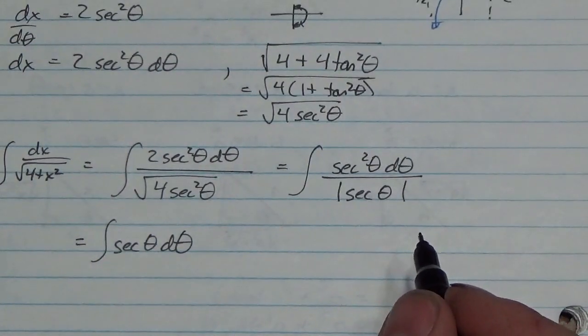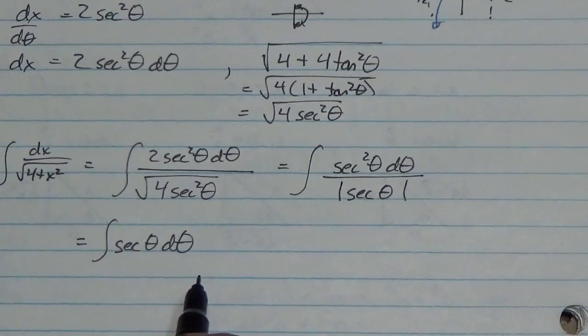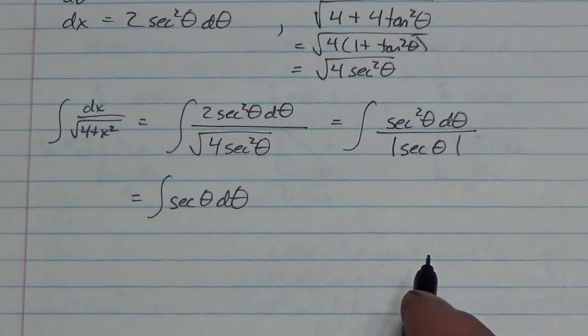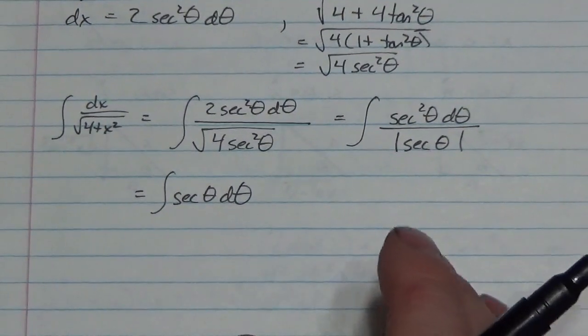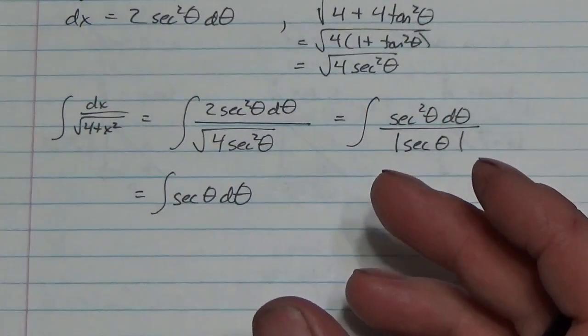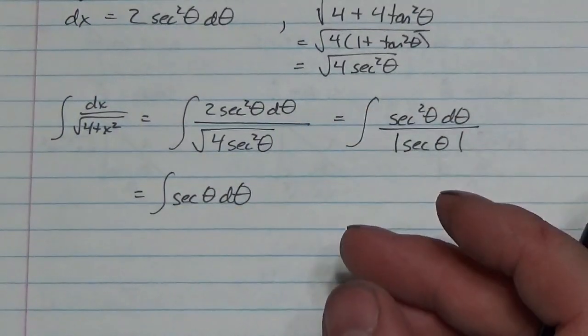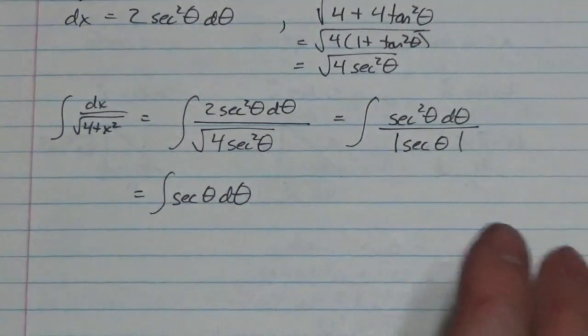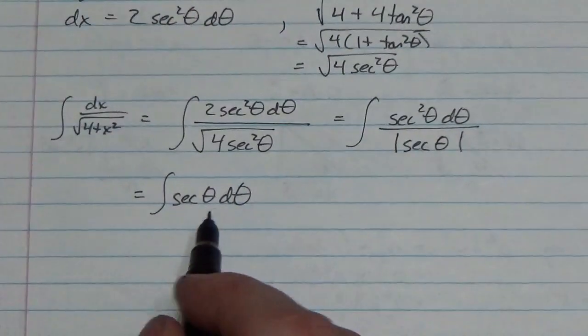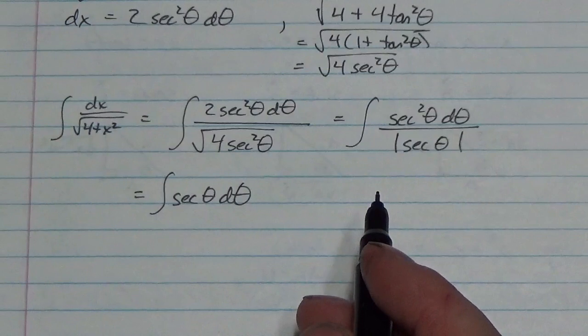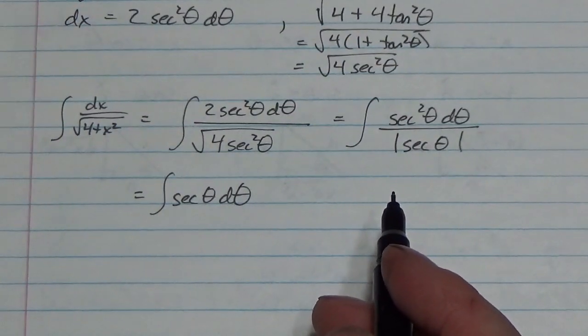Now, at this point right here, we're going to take a quick look at an interesting little integral. This is an interesting little beast unto itself. What I'm about to do here isn't really trig substitution. It's more just a trig integral, but it's kind of neat. And it's worth taking a quick look at because it might not be abundantly obvious what the integral of the secant of theta d theta is supposed to be.